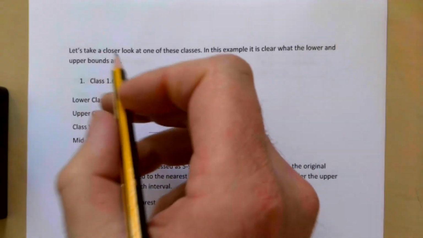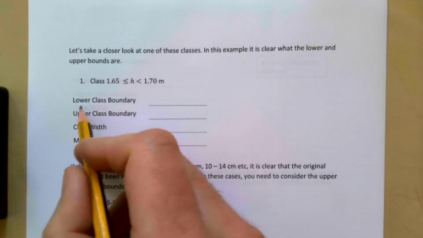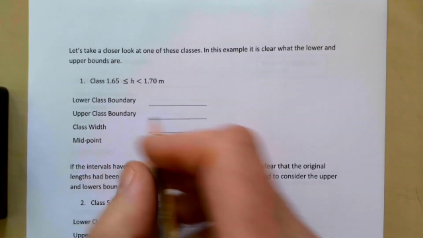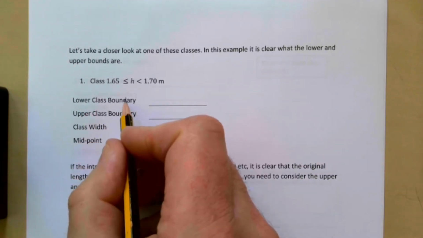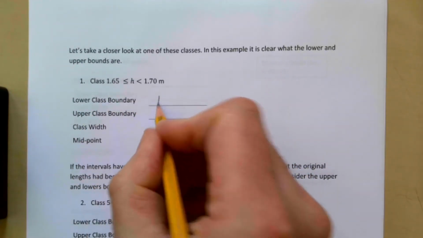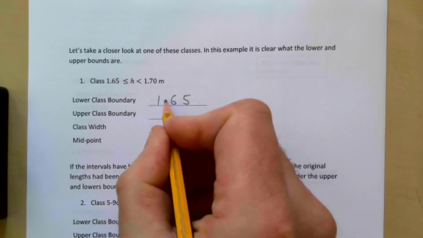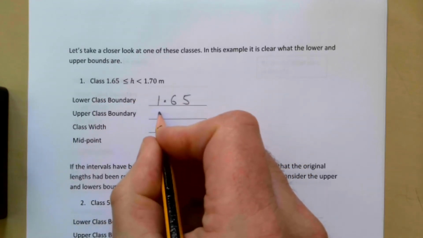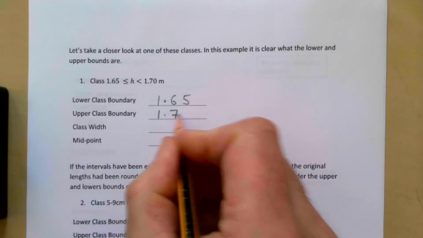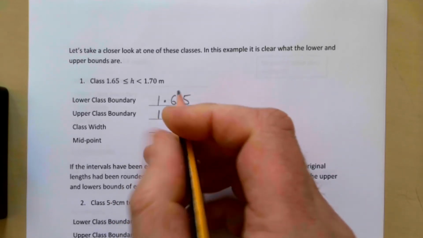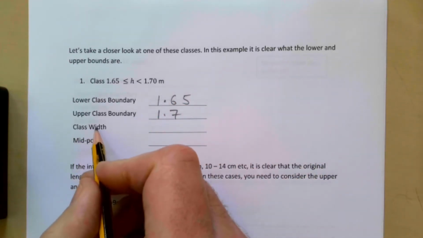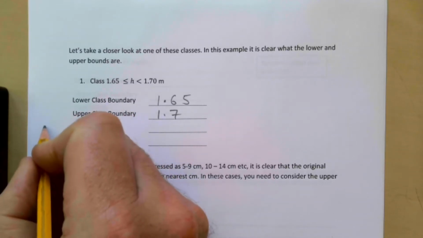Okay, on to taking a closer look then at some of the classes and looking at class boundaries, class widths and midpoints and stuff like that. So our lower class boundary in this one is reasonably straightforward, 1.65. That's a cutoff point for that group, and then the cutoff point at the top end is going to be 1.7 or 1.70.